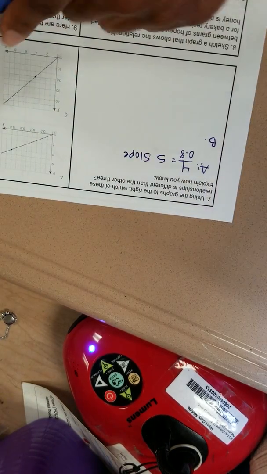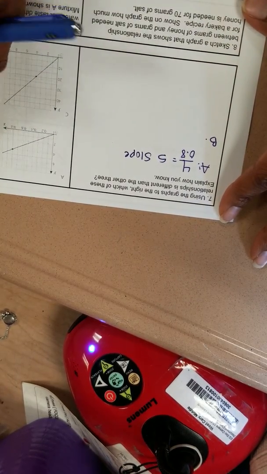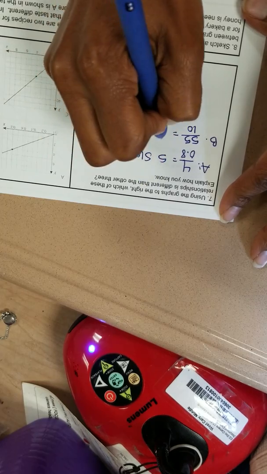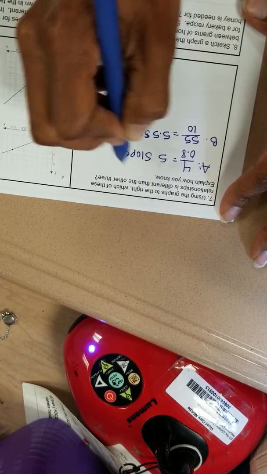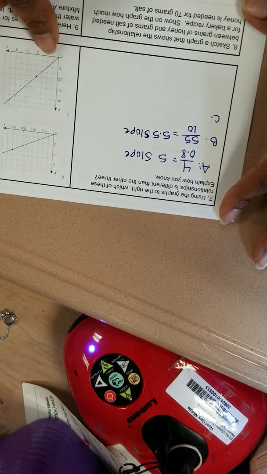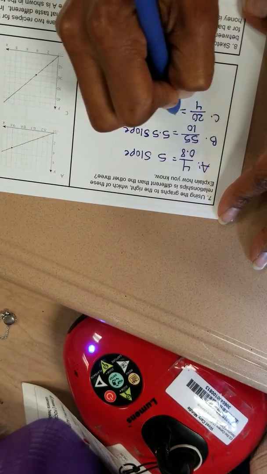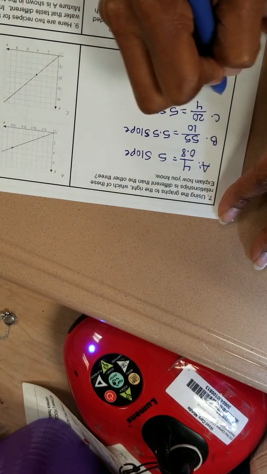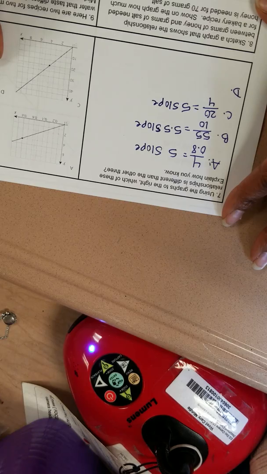Graph B, the point that they give us is 55 over 10. So we go up 55 and over to the right 10. So 55 over 10 gives us a slope of 5.5. Okay, let's look at C. We go up to 20 and then over to 4. So 20 over 4 gives a slope of 5. And then graph D, the point is 10, 50.